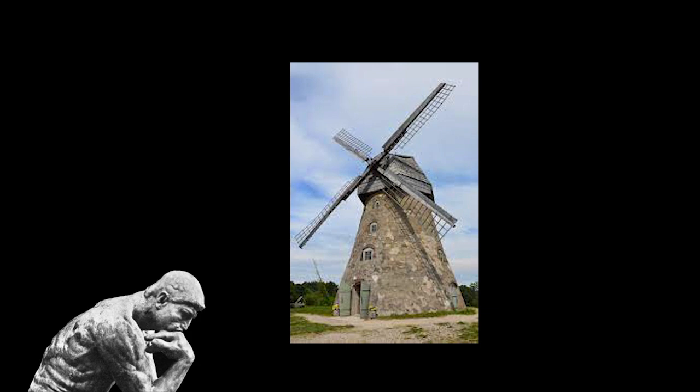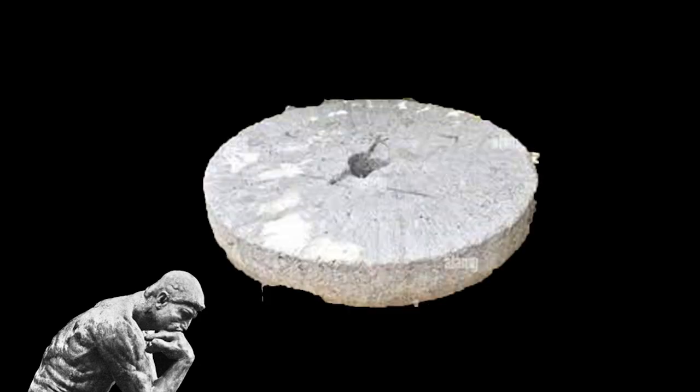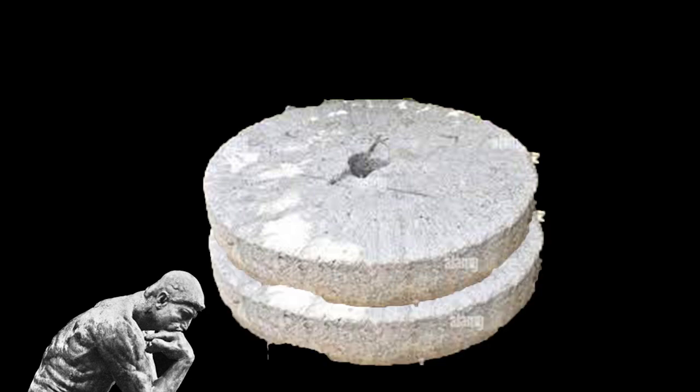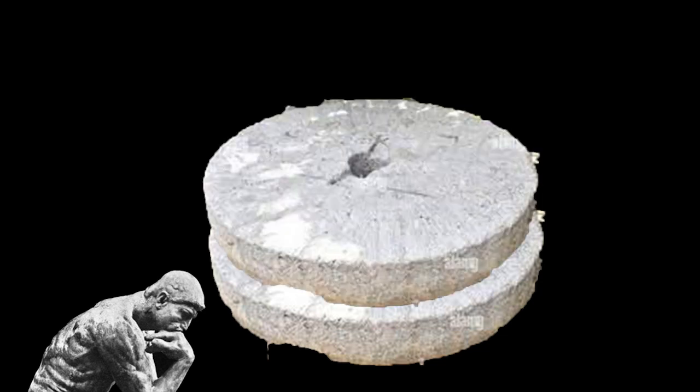To illustrate the question I have with this whole setup here, I'll be using old windmills as an example. For a windmill to create flour, it needs to grind up wheat. And sometimes a setup was used where a large circular stone would be placed on top of another large circular stone, and then the top one would be spun around, and in between these stones, wheat would be placed. So it would grind up the wheat. And here is my question.